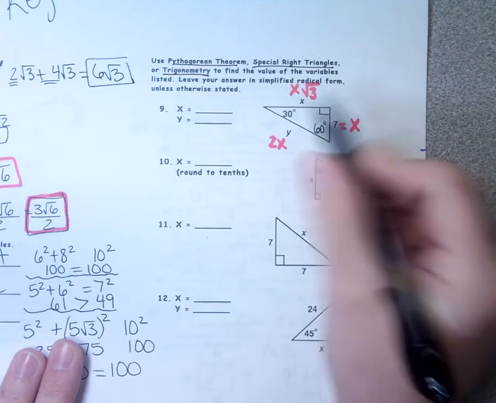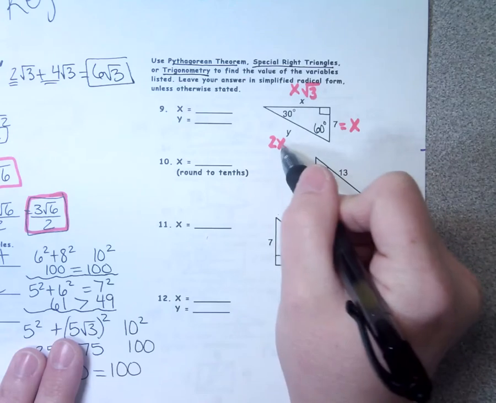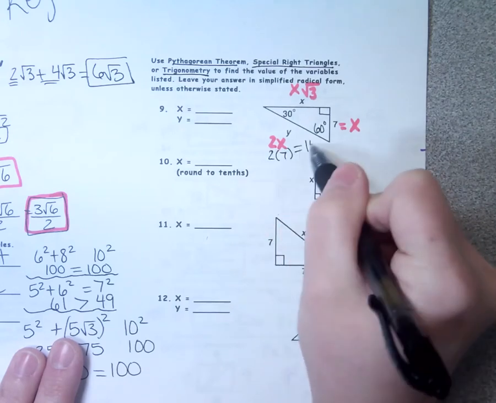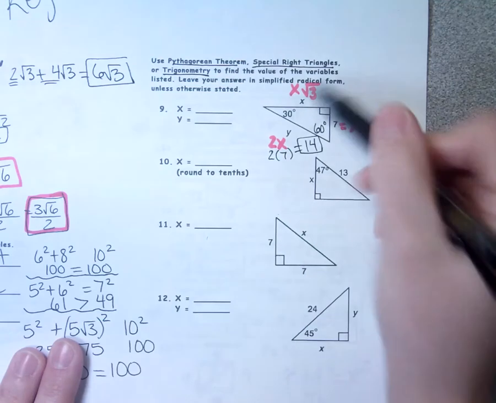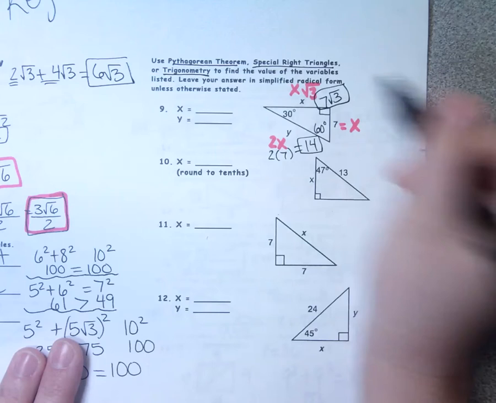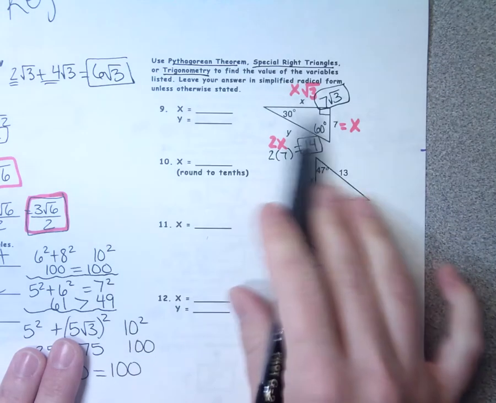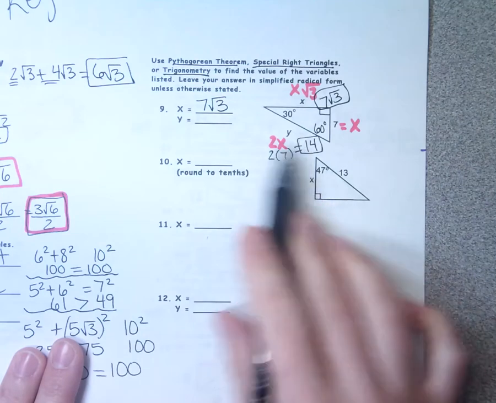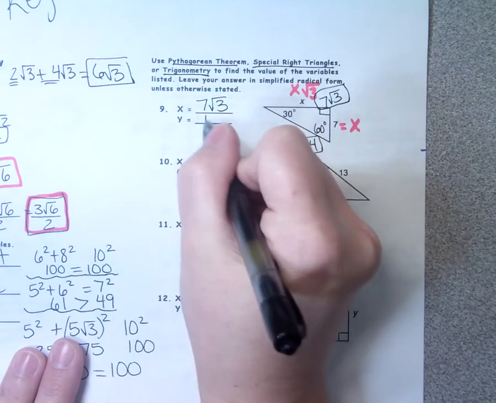If x is 7, I just plug 7 in everywhere I see an x. So if I put a 7 where this x is, 2 times 7 makes this side 14. If I put a 7 where that x is, then this side is 7 square root of 3. So x, this side, is 7 square root of 3. And y, this side, we found to be 14.